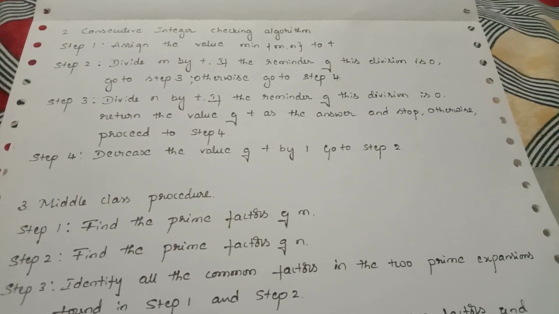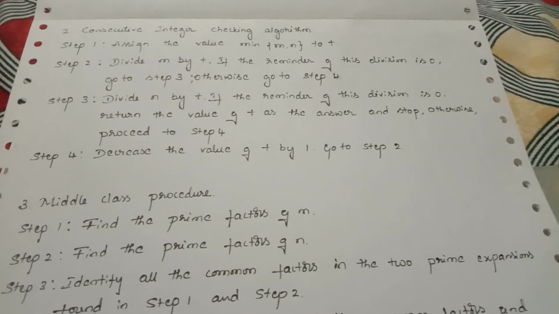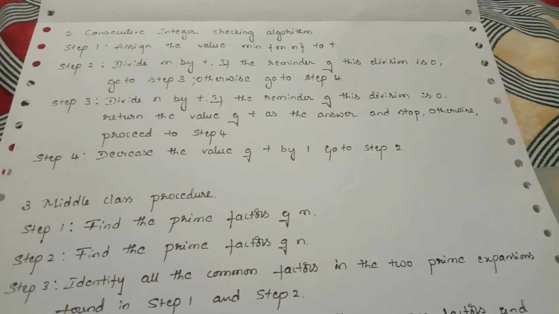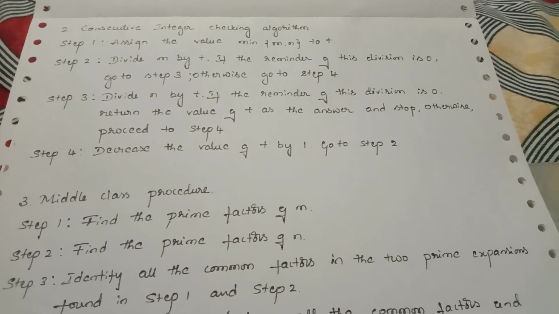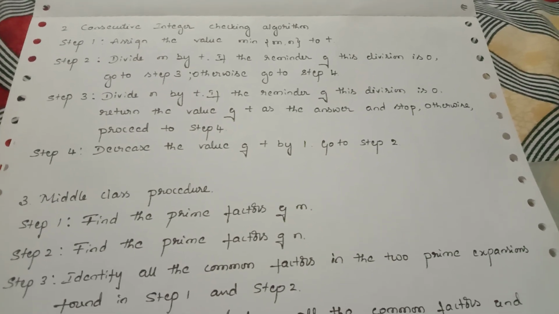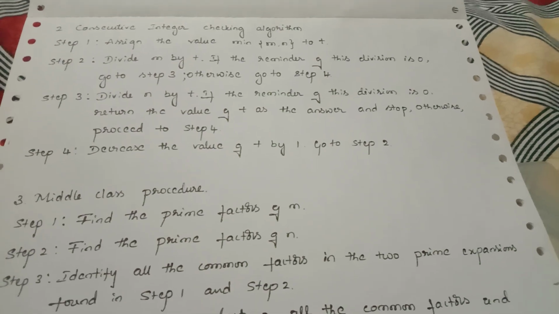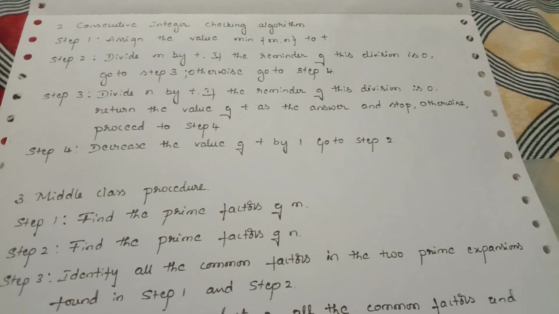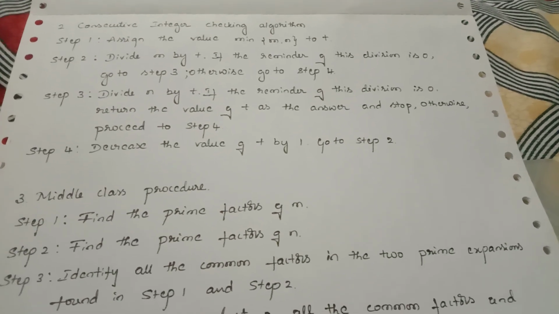If the remainder of this division is 0, then only go to step 3. Otherwise, we have to go to step 4. So if m is divided by t completely, then only can we divide n by t. Otherwise, we can just go and reduce the value of t. So step 3 is dividing n by t.